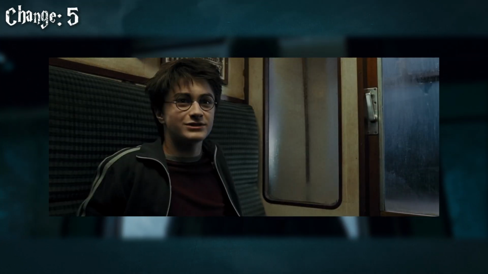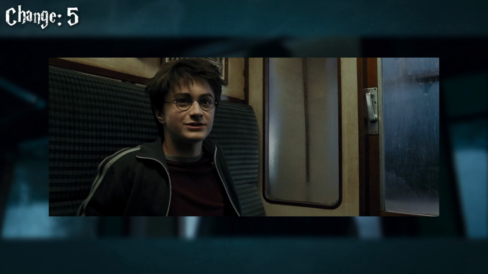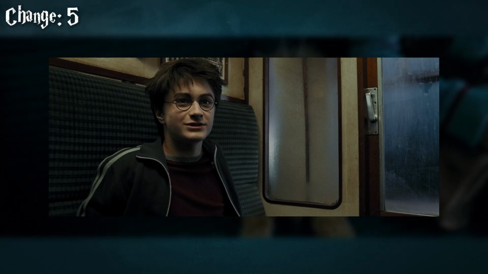Anyway, moving on, we come to our next change, which is another omission, as the movie cuts straight from Harry talking with Mr. Weasley to them on the Hogwarts Express. Well, Harry does talk with Mr. Weasley, but not at the Leaky Cauldron.